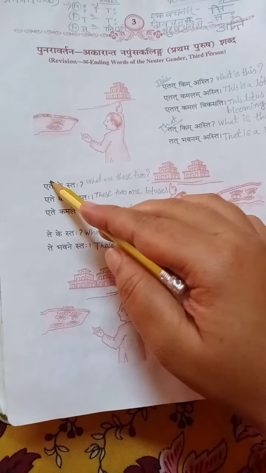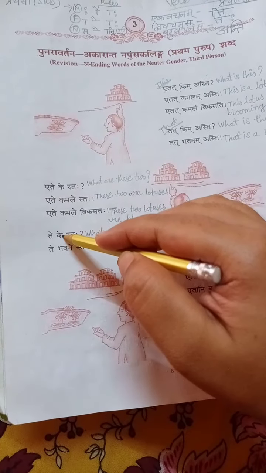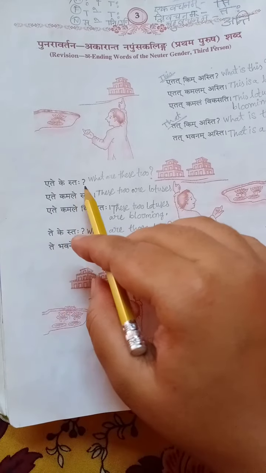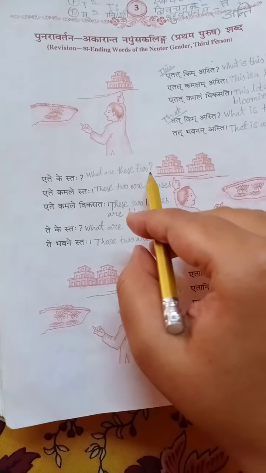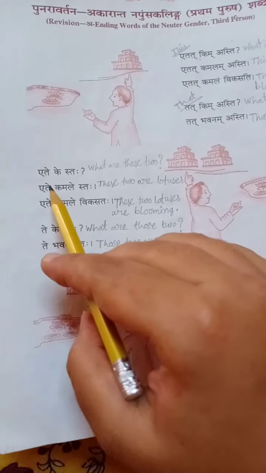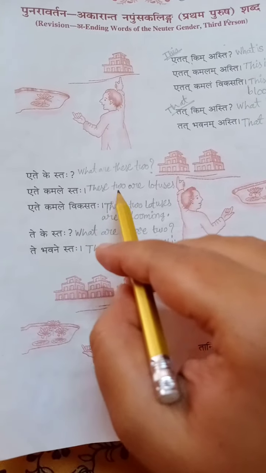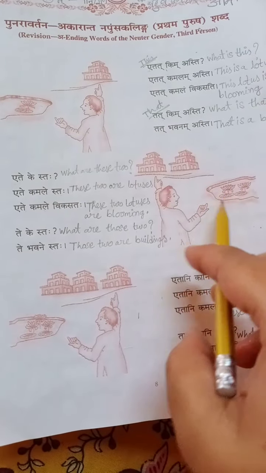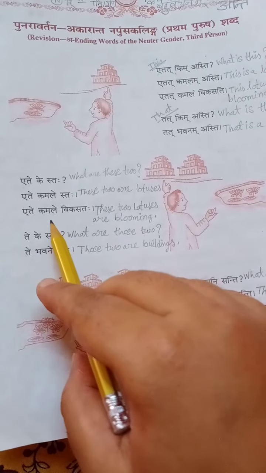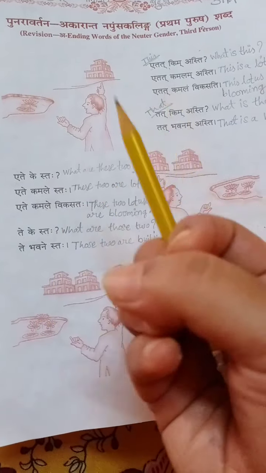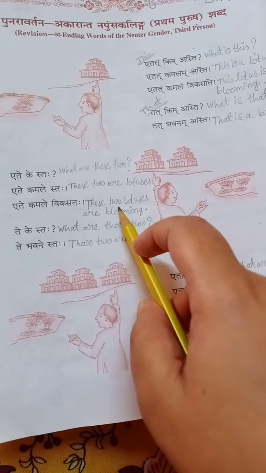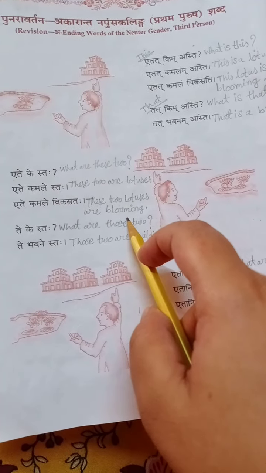Etat, ete, tat, te. Okay. Ete kestaha? What are these two? Te kamalestaha. These two are lotuses. Ete kamale vikasataha. Vikasataha means blooming. These two lotuses are blooming.